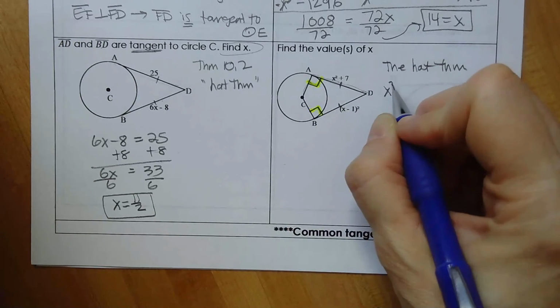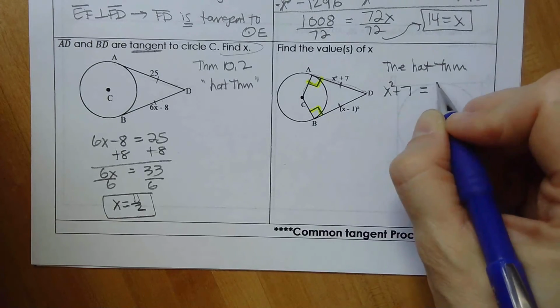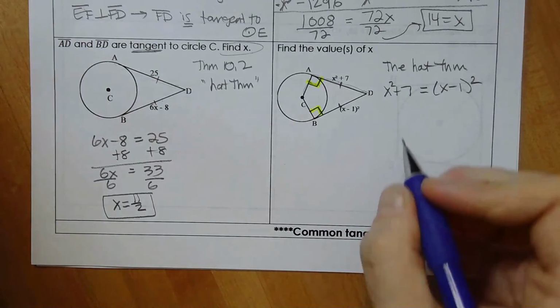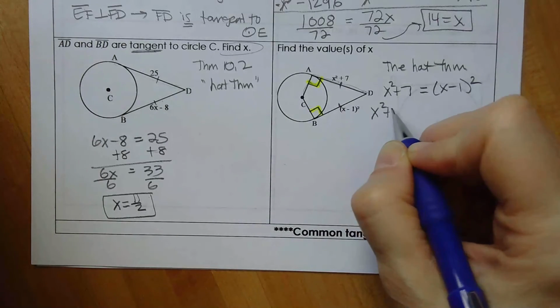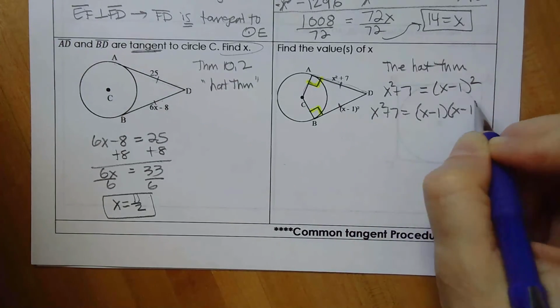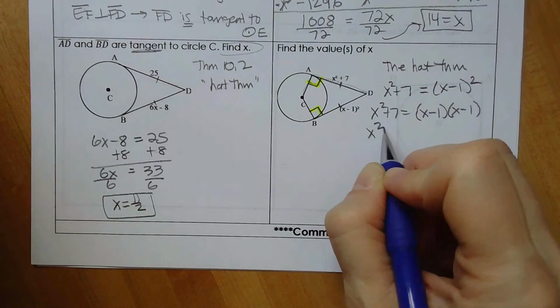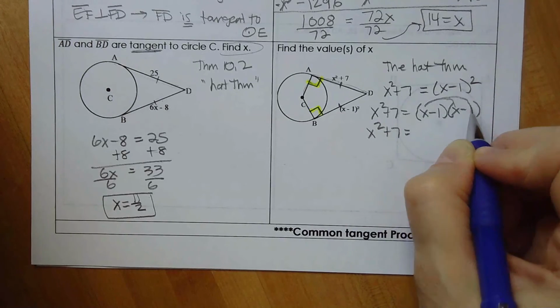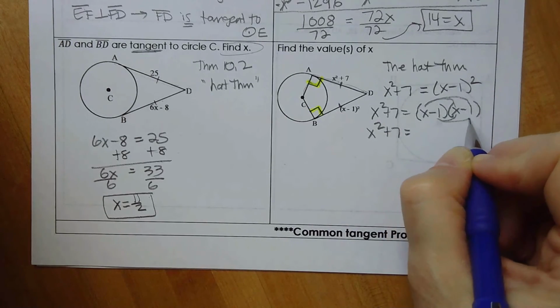So I can say x squared plus 7 equals x minus 1 squared. X minus 1 squared is x minus 1 times x minus 1. Then I'm going to do the distributive property, or FOIL if you like it that way.